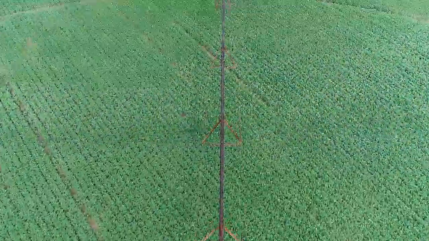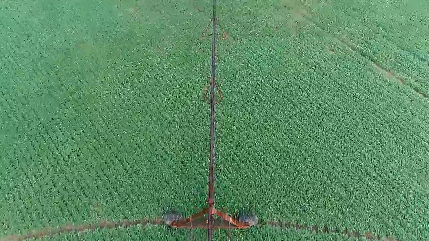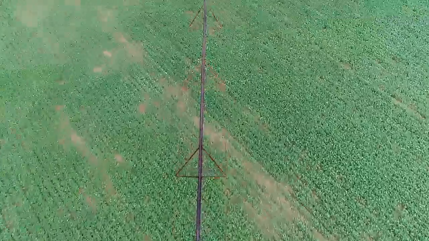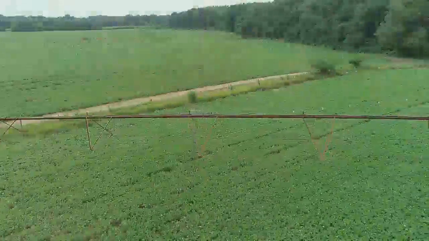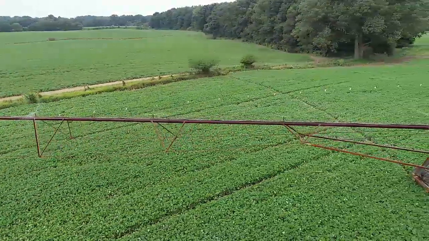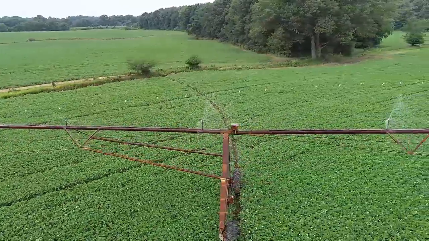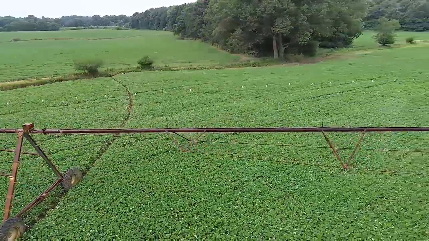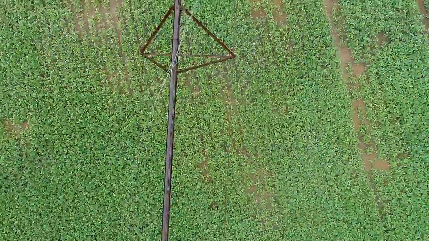The speed of the drone needs to be slow enough to be able to see details and not give you a headache, especially when looking straight down. Flying parallel to the pivot from a greater altitude is an improvement, but you can still only see a small section at a time, sort of like looking out your side car window while driving down the highway.